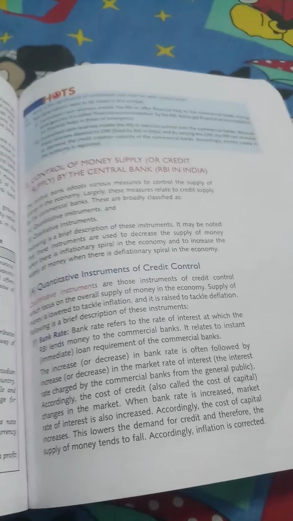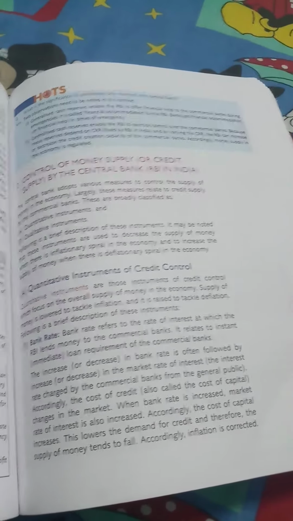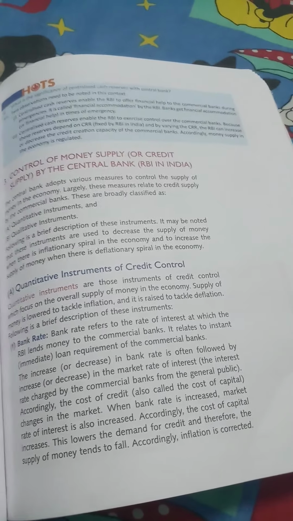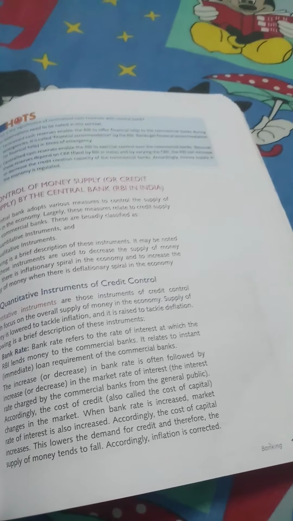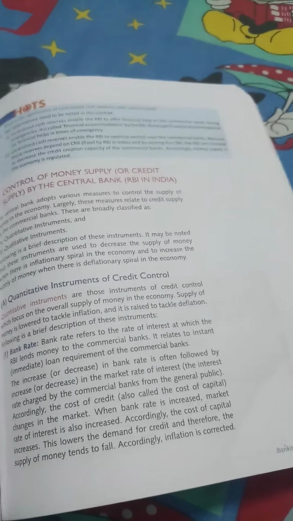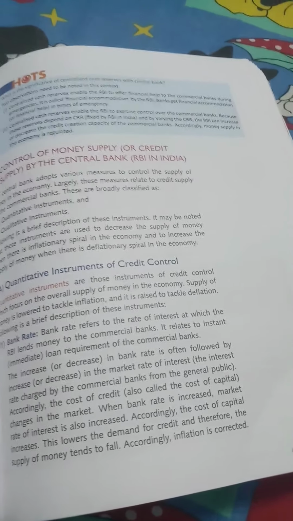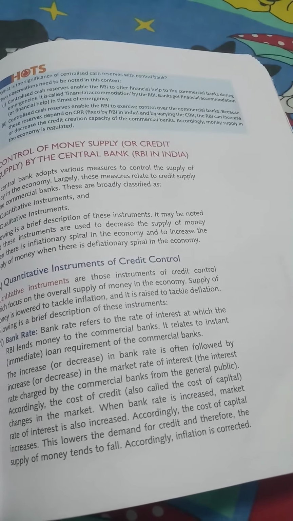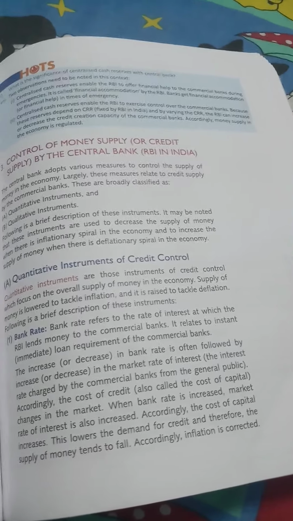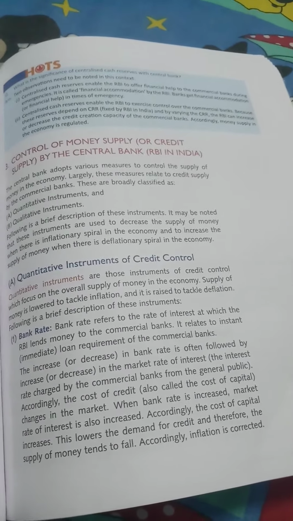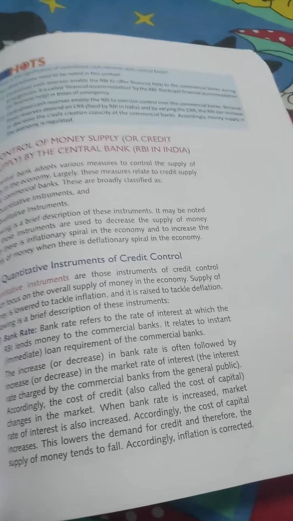The fifth point is bank rate. Bank rate is similar to repo rate, in that it is also the rate of interest at which the RBI lends money to commercial banks. However, bank rate is the rate for immediate loan requirements, while repo rate is the rate for loans for a short-term period.